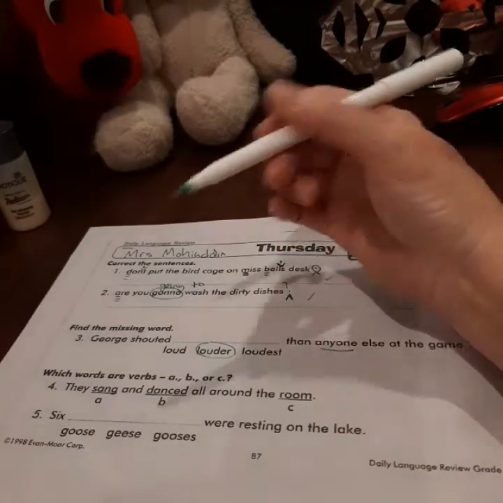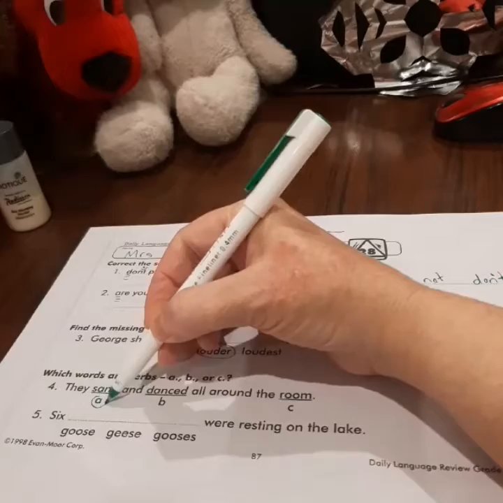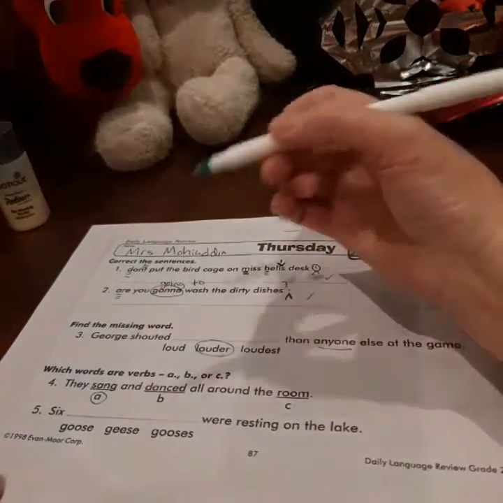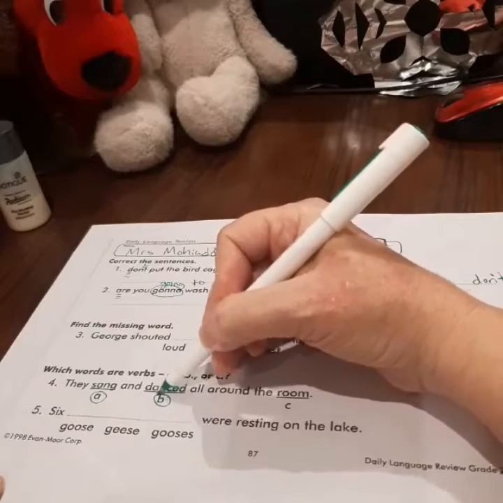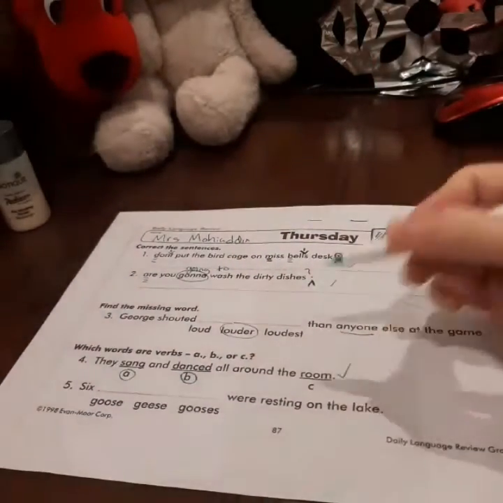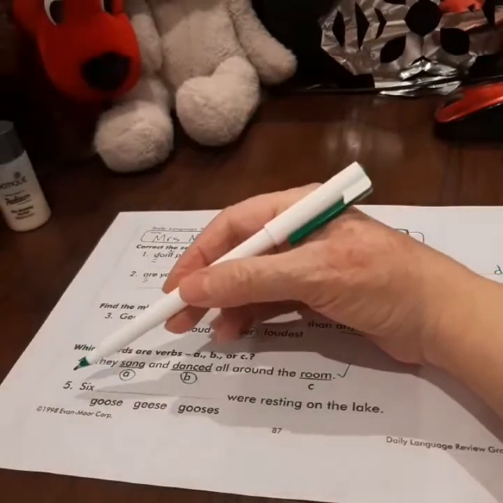There's 2 answers, isn't there? Sang, because you're showing action, you're moving your mouth, sounds are coming out of your mouth, so there's action going on there, and danced, you're moving your body. Okay, very good. Okay, number 5.